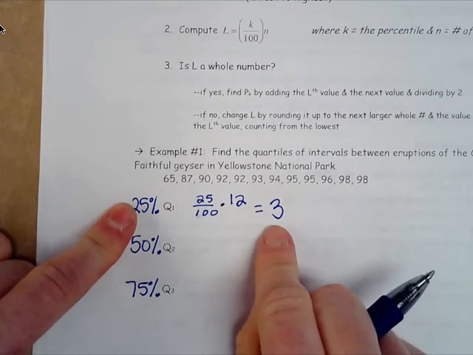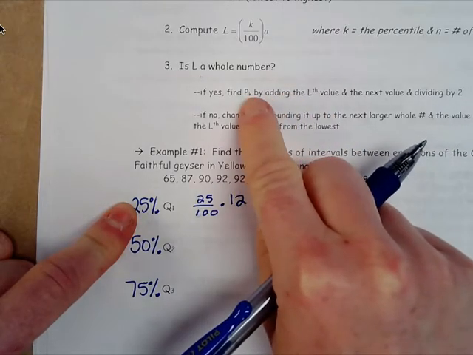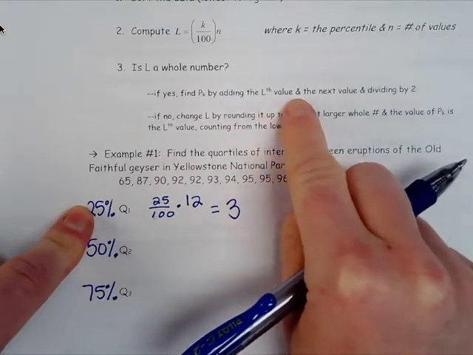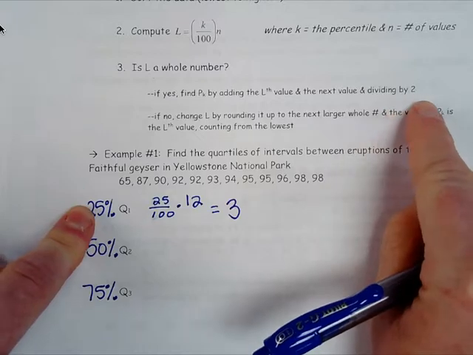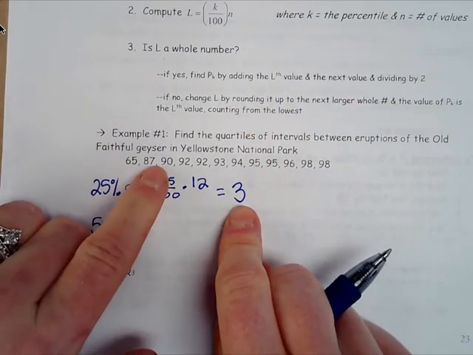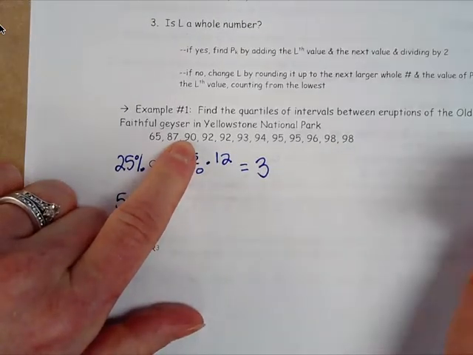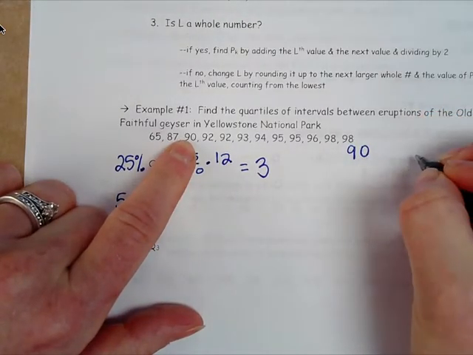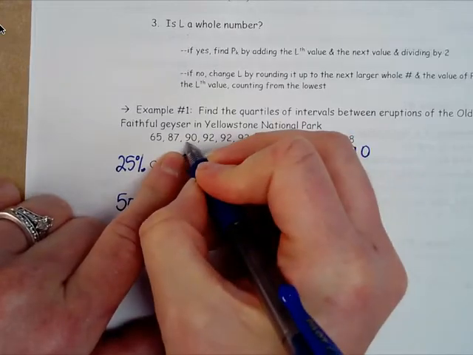Since it's a whole number, we find it by adding the Lth value and the next value and dividing by 2. So the Lth value is 90, and add the next, so this is my third value.